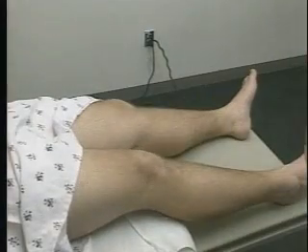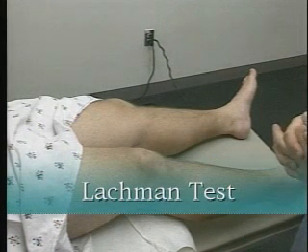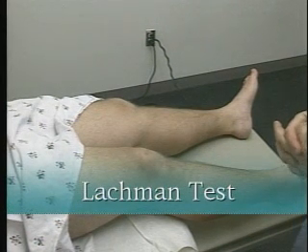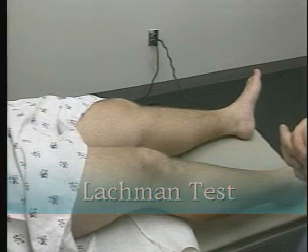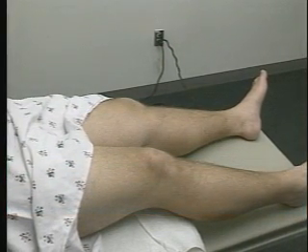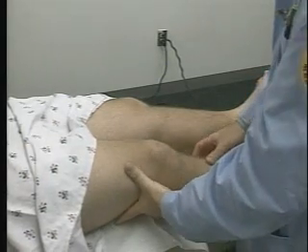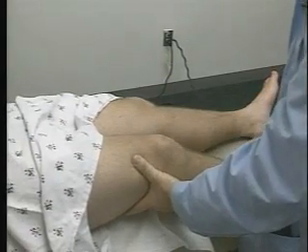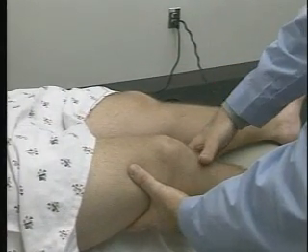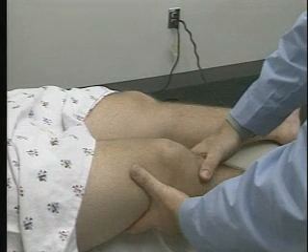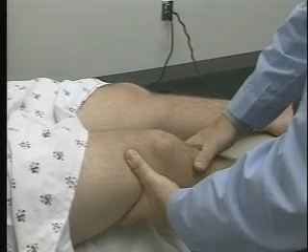The next test that we're going to perform is another test for anterior cruciate ligament injury. It's a much more sensitive test when the cruciate ligament is acutely injured. In order to perform this test, the non-dominant hand is placed underneath the distal femur and provides support. The right hand is placed encircling the proximal tibia. The left hand provides stabilization.